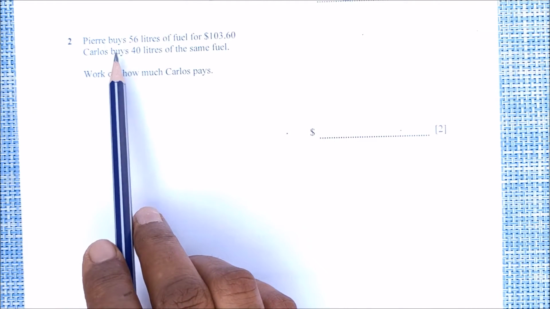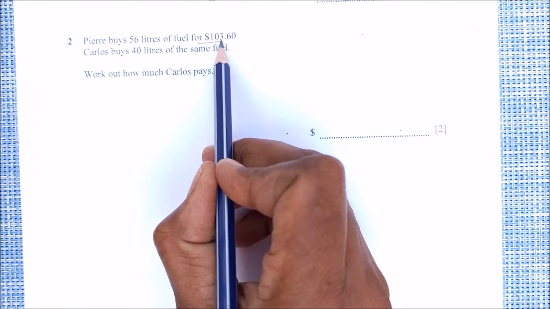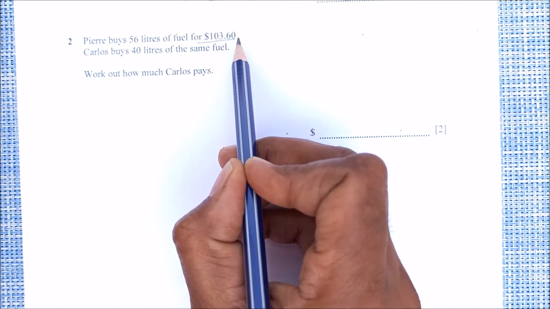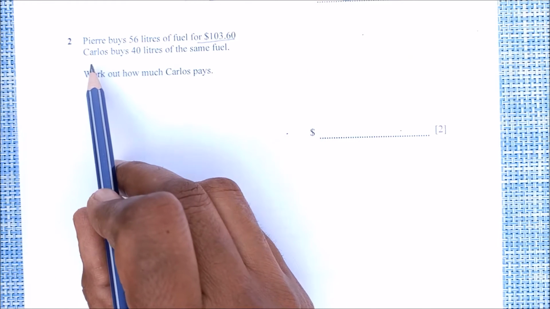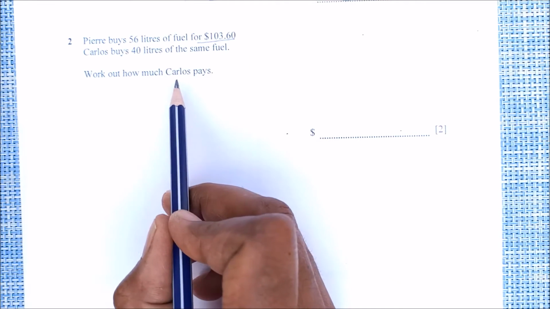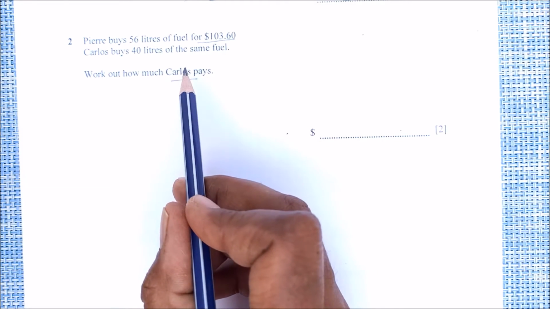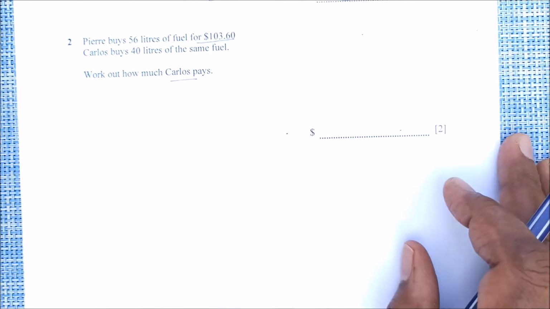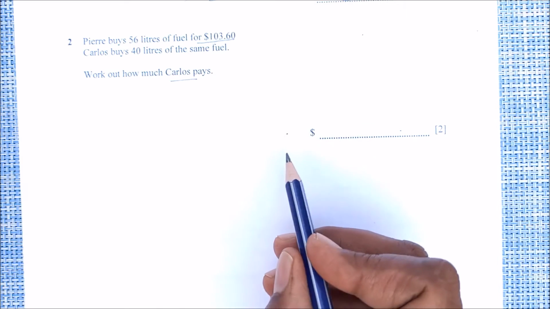Question 2. Perry buys 56 liters of fuel for $103.60. Carlos buys 40 liters of the same fuel. Work out how much Carlos pays. So we need to find the cost here in dollars.